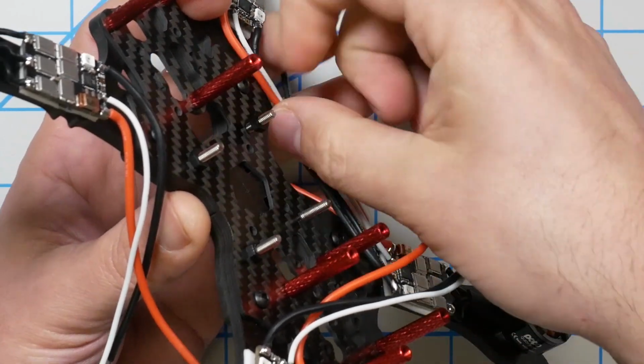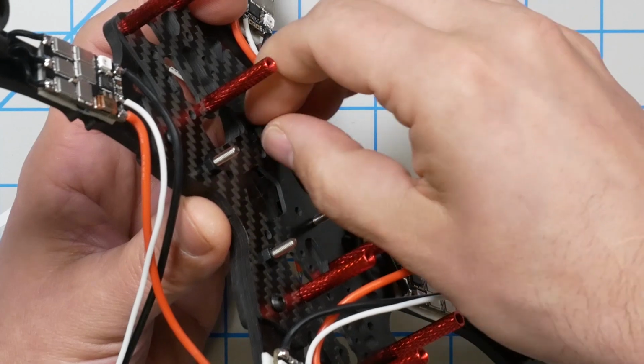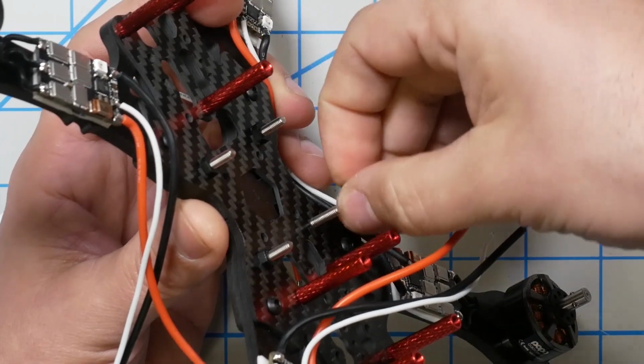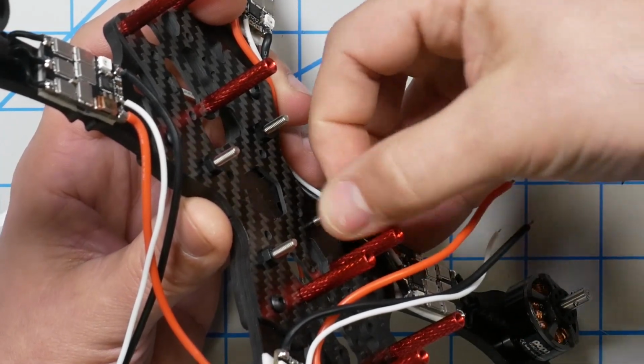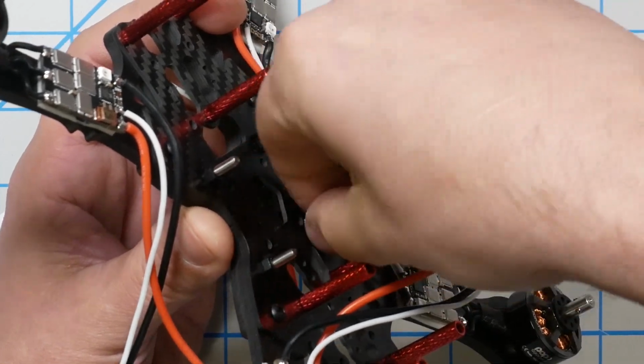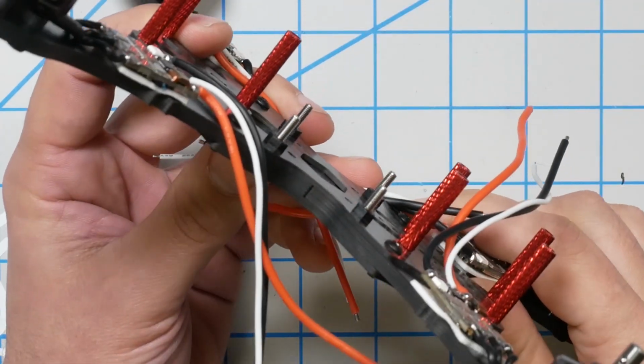Because they're maybe 2 or 3 millimeters, probably 2 millimeters. And that gives you just enough spacing for clearance, but you don't waste any stack height.